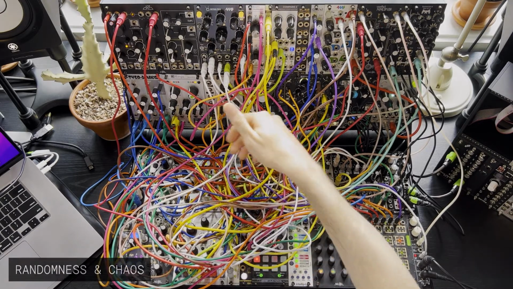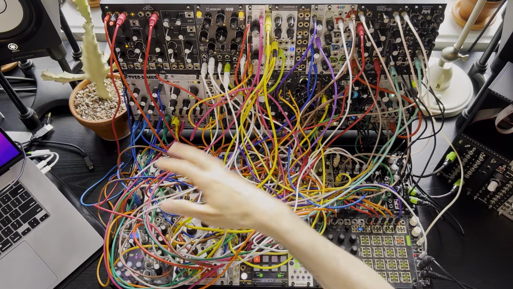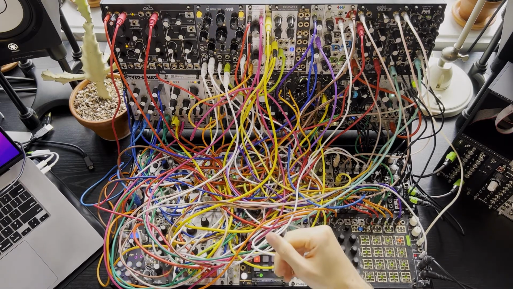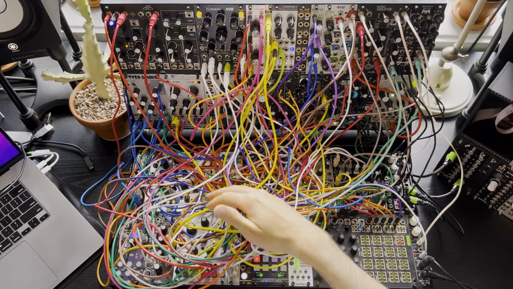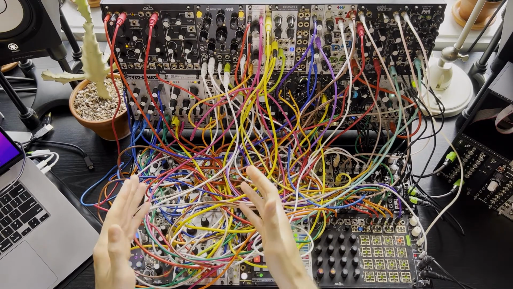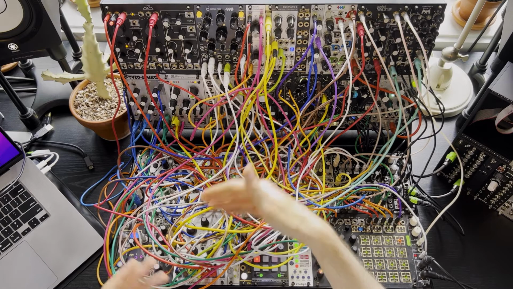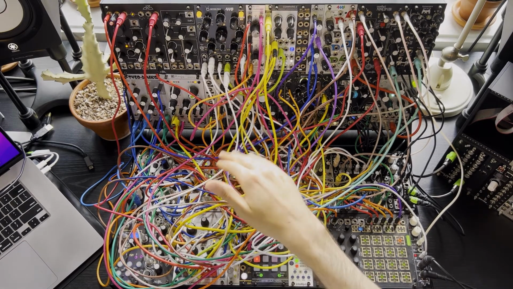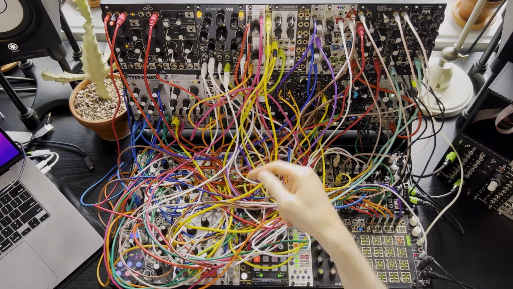Another fundamental element of the patch is how I use randomness and chaos. There are actually 3 random modules in this system, and they're giving me 3 different flavors of randomness. Marbles, which, I'm not going to go into how it works, but what's special about it in this case is that it can lock. You can repeat back what was random, and now it becomes sort of a loop.